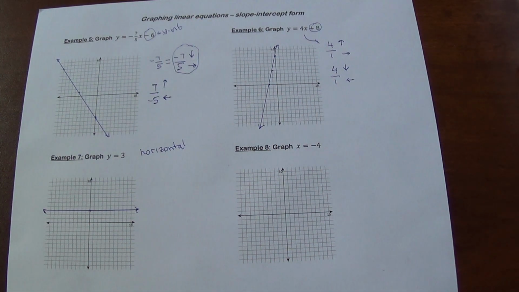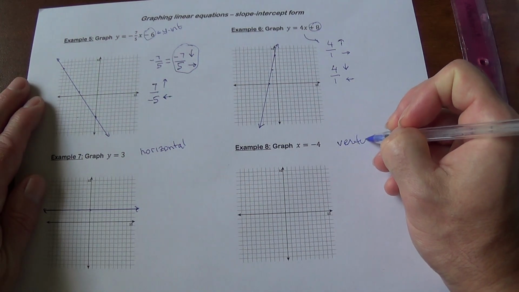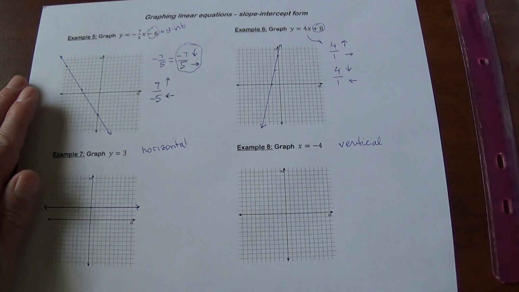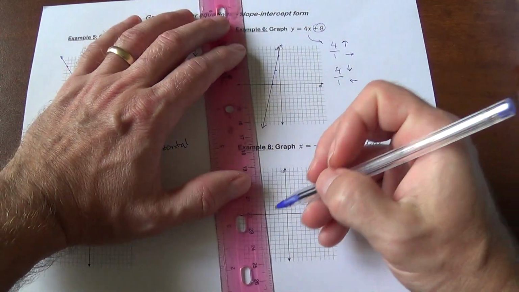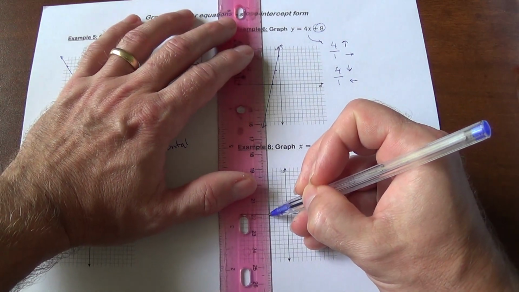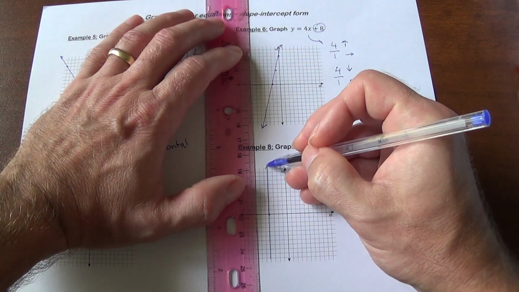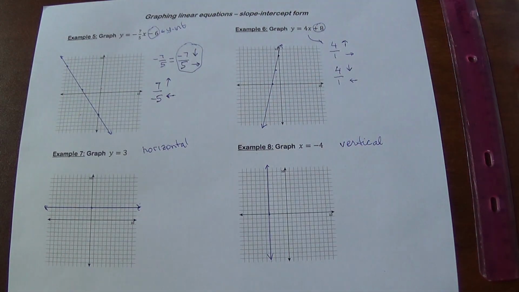And example 8 is a vertical line. When it says y equals a number, the line is going to be horizontal. When it says x equals a number, the line is going to be vertical. So x equals -4 is right there. And you are going to draw a line going up and down, and you're done. I hope you see that this is actually not a hard thing to do, and I hope this helps.